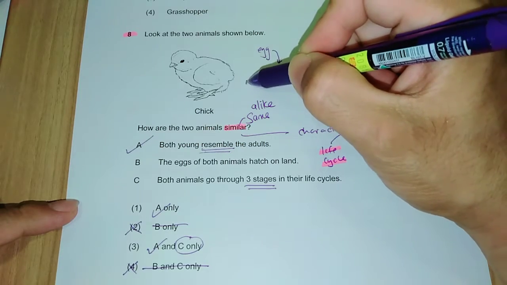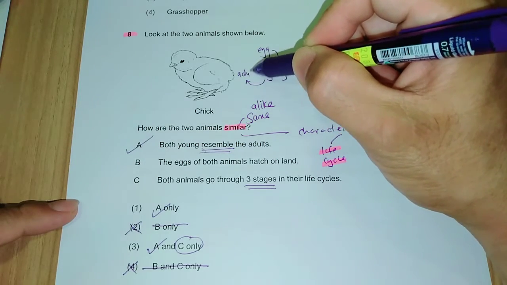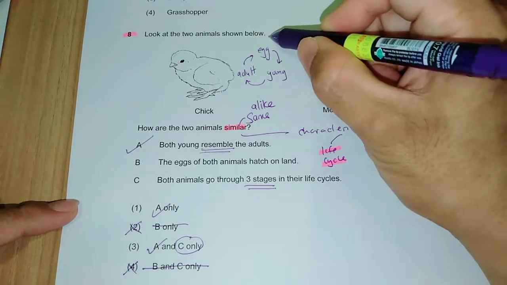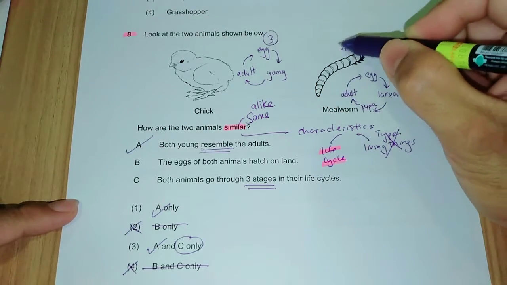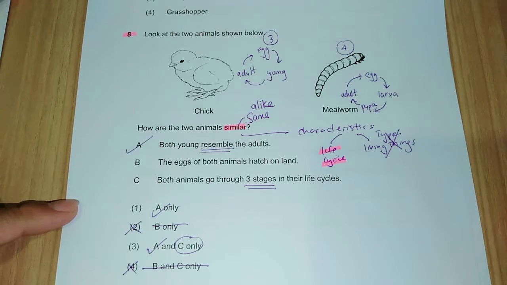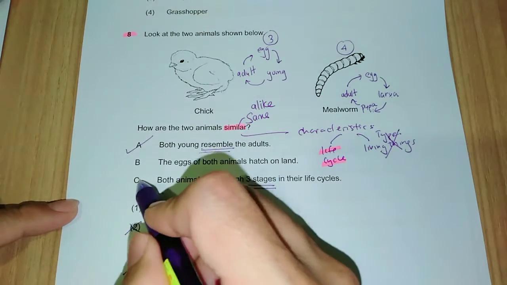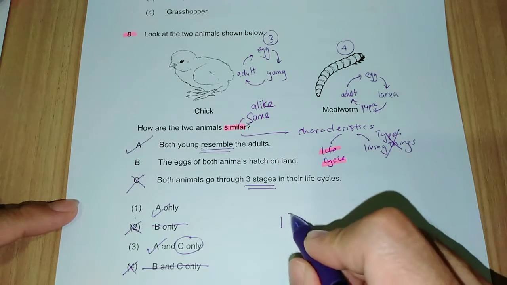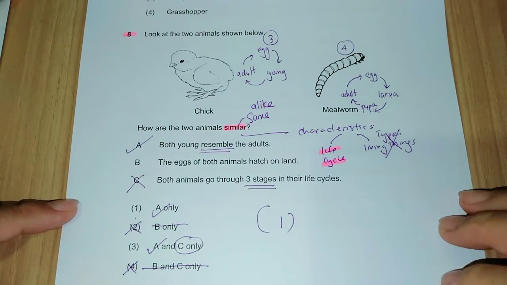The young will grow into an adult. And the adult will find meat and lay eggs, and the cycle continues. This is a 3-stage life cycle. This is a 4-stage life cycle living thing. So we know that C is false. Therefore, the answer is only A only. Answer is 1. Let's move on to the next question.